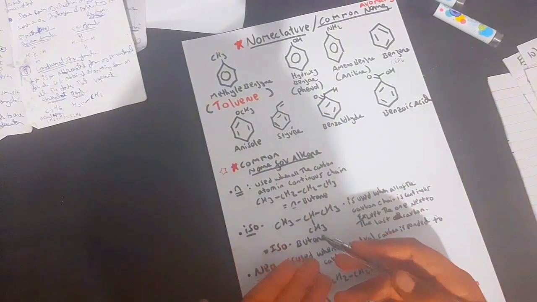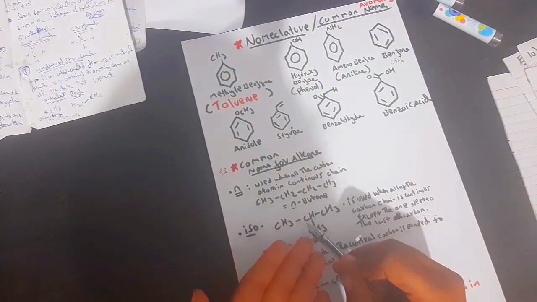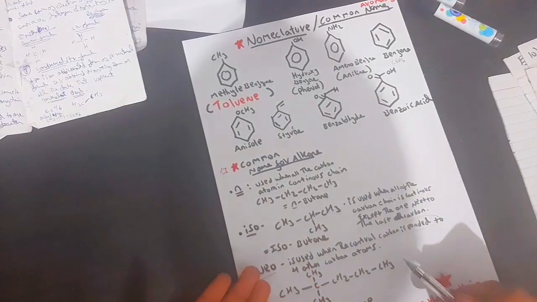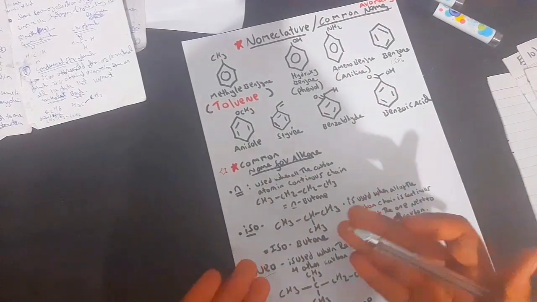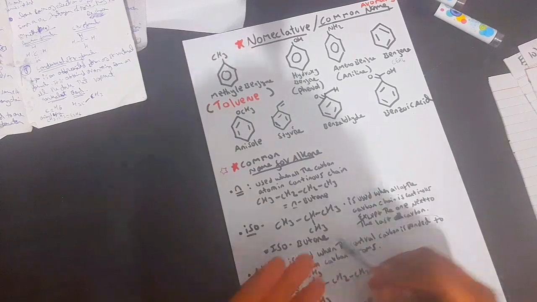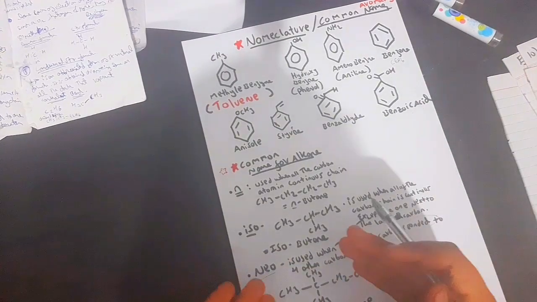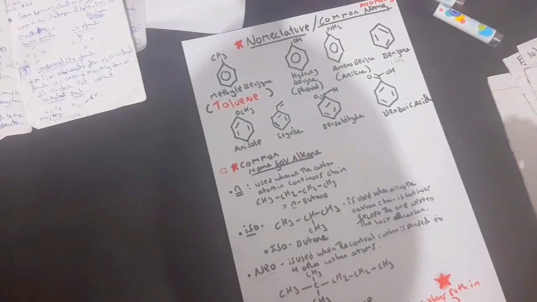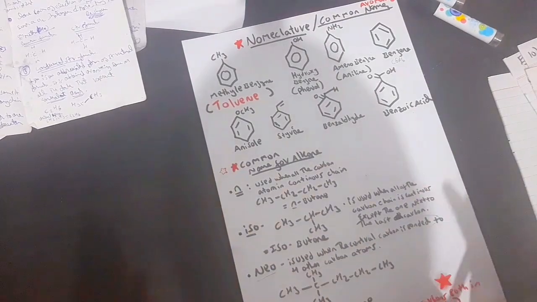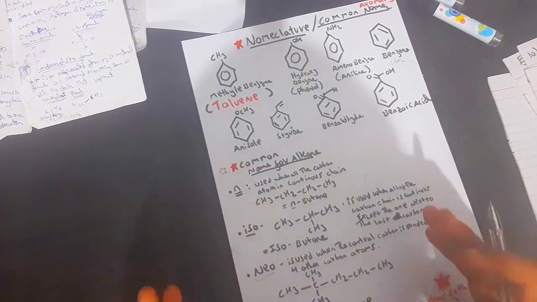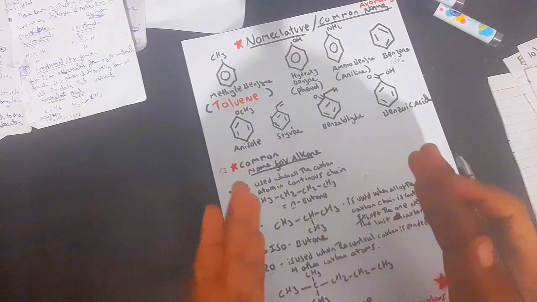If it was an alkyne, there's going to be a triple bond here, or it might be here. So ANE is replaced by YNE. So alkyne. So that's all for the common names for those linear chain hydrocarbons, which are alkanes, alkenes, and alkynes.